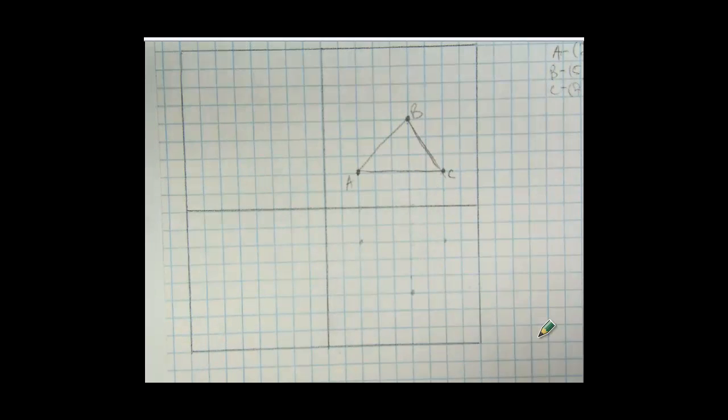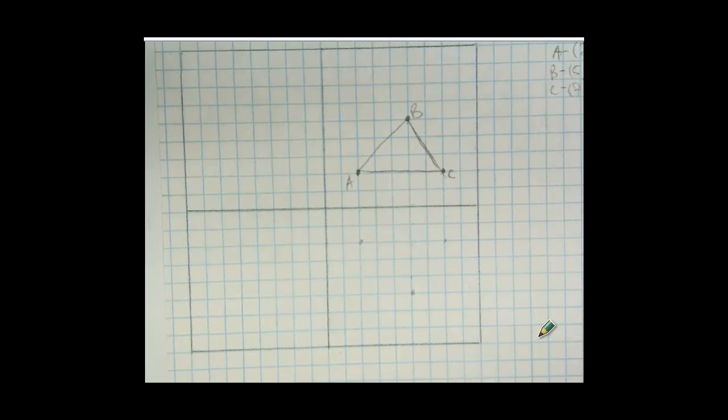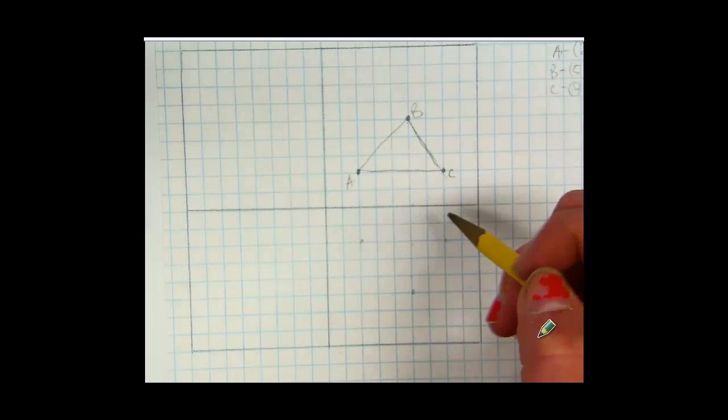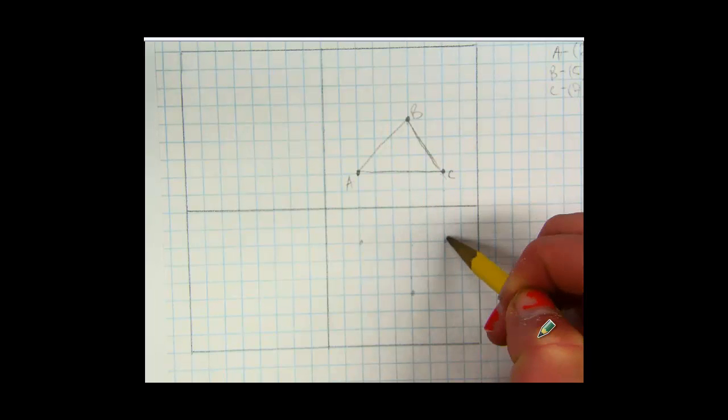Glide reflection has opposite isometry. Distance, angle measure, parallelism, collinearity, and midpoint are all properties preserved, and it reverses orientation. So to do a glide reflection, we first are going to flip it over the x-axis. So this new point.